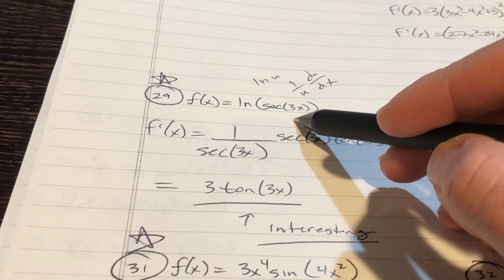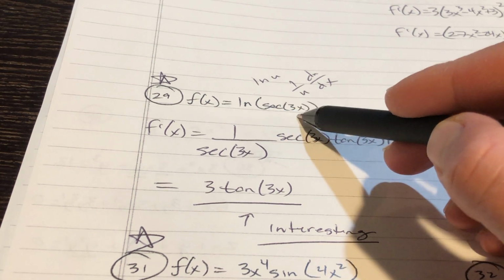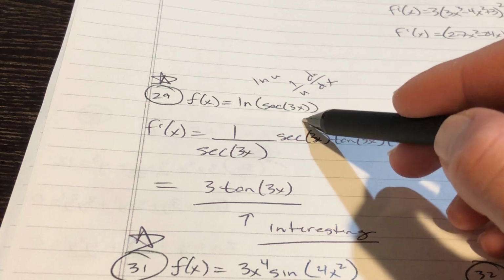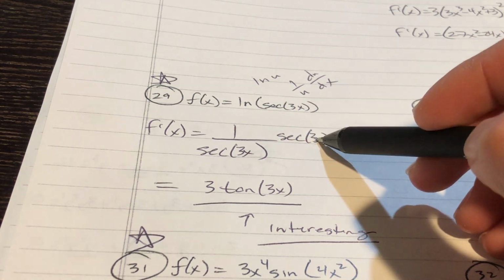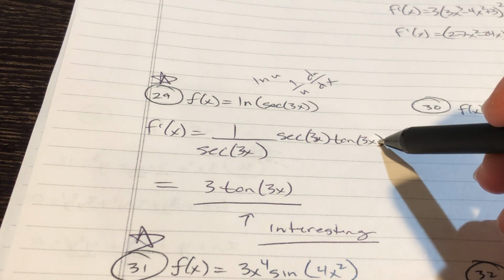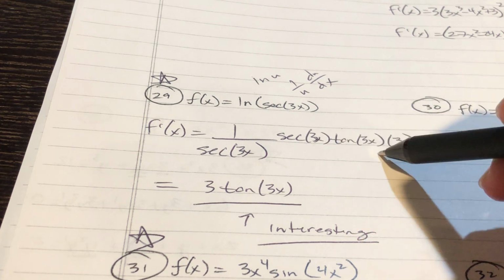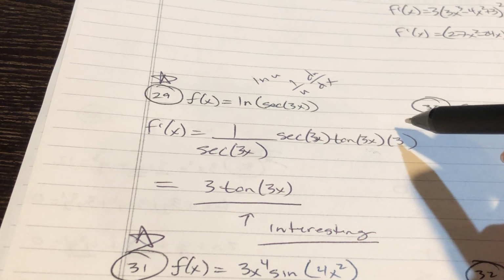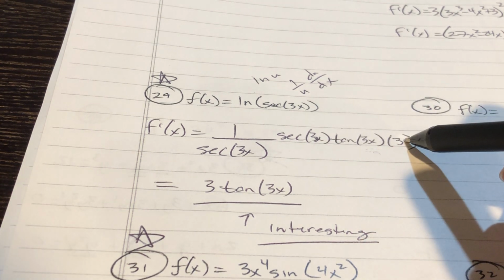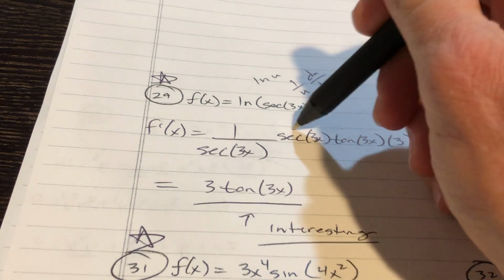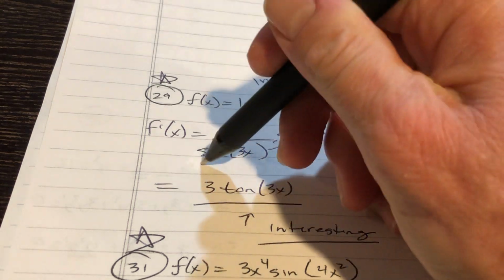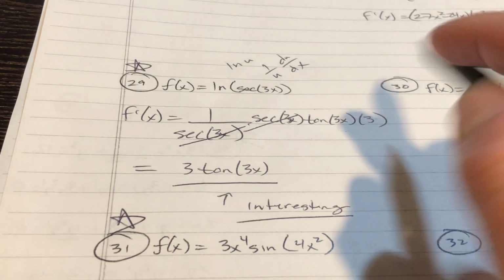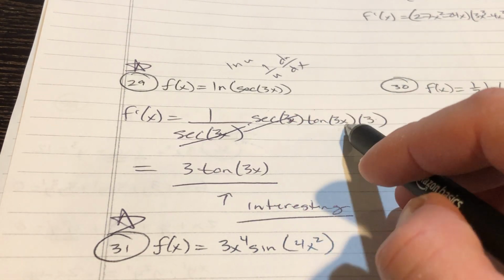What is the derivative of secant? It is secant of my angle, tangent of my angle. So secant 3x, tangent 3x. And then I have to take the derivative of this angle. What's the derivative of that angle? 3. Okay, now what happens? This is pretty cool. So secant 3x over secant 3x cancels. You're left with 3 times tangent 3x.